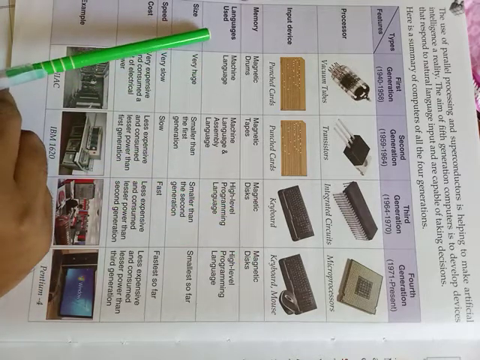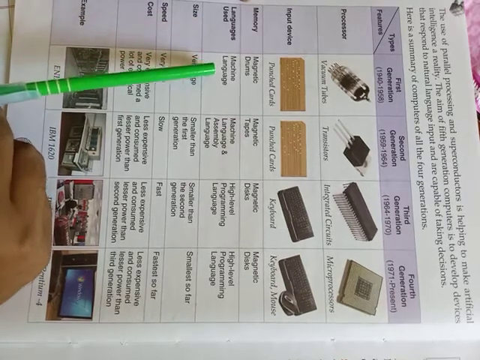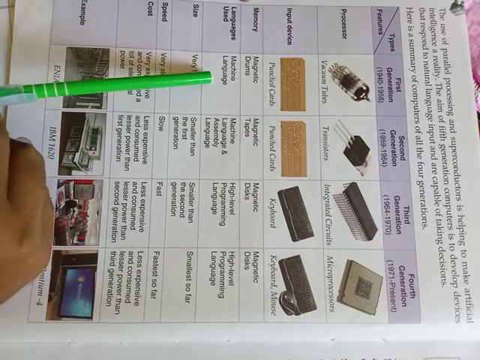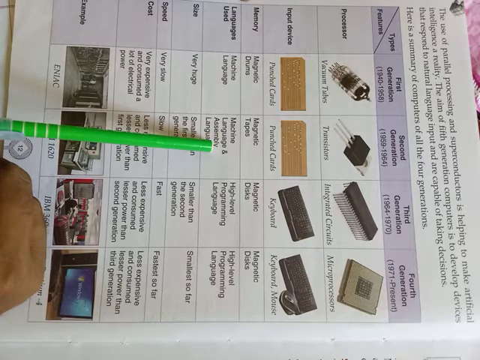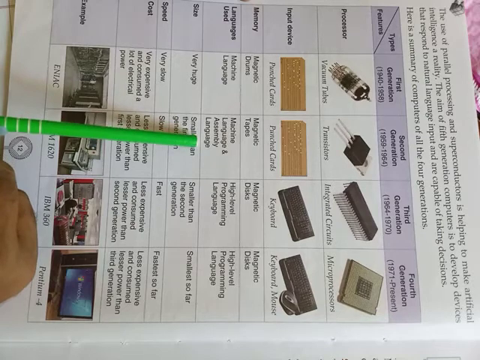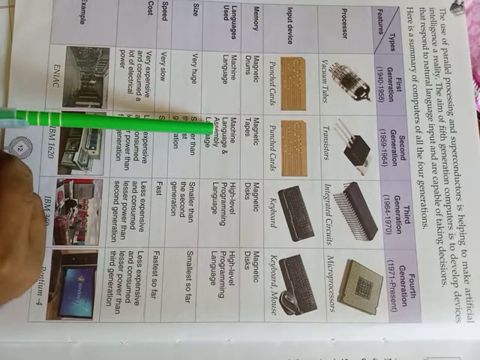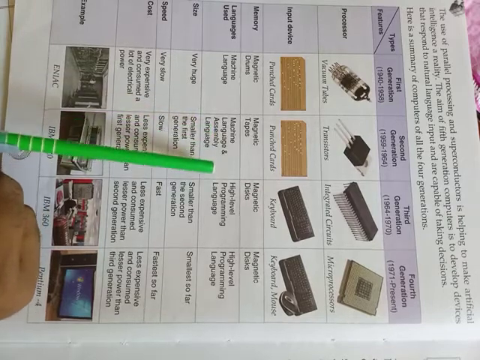Now let us see the language used. In first generation computers, it is machine language. In second generation computers, machine language and assembly language are used. The machine tells the computer and the result will come.